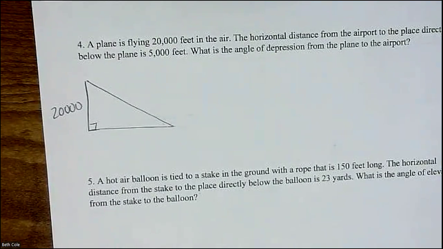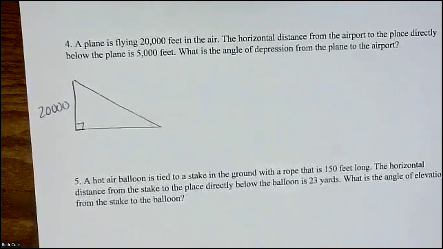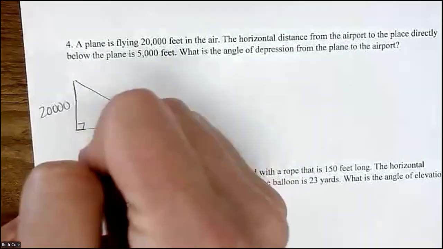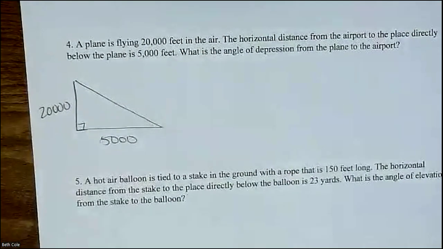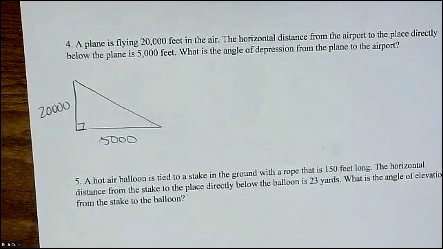The horizontal distance, that kind of spells that out for you. That's going to be along the ground. From the airport to the place directly below the plane is 5,000 feet. So very much not to scale. Now, what is the angle of depression?